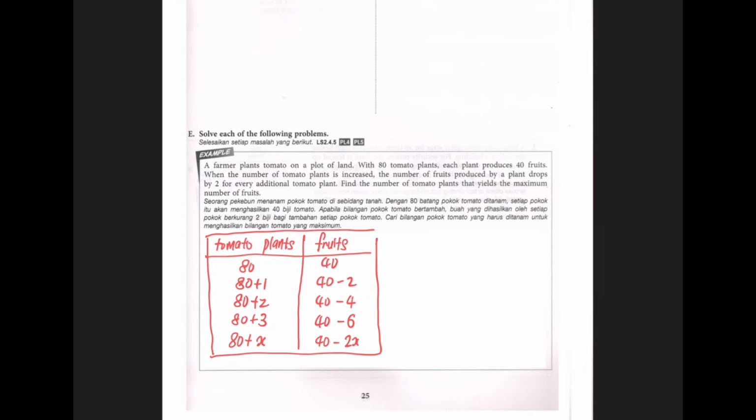You have to understand that 80 tomato plants, each plant produces 40 fruits. That means one tomato plant produces 40 fruits. So if you have 80 tomato plants, 80 times 40, you should get 3,200 fruits.